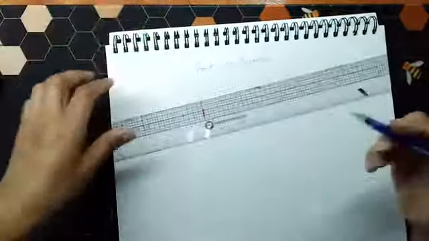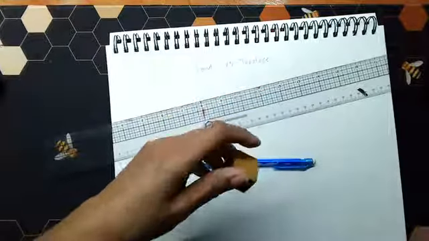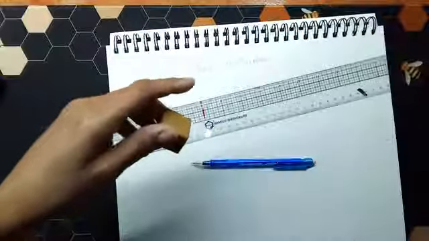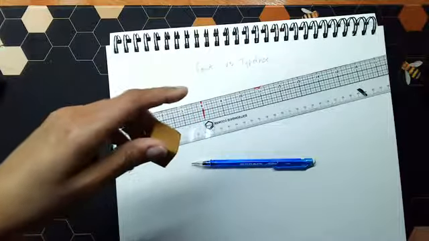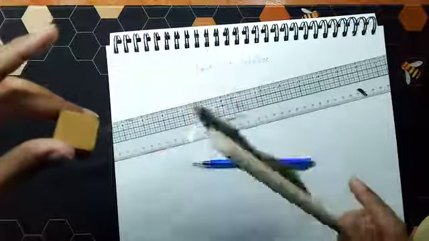Therefore, we need to be using rulers, and we have a pencil. You're going to have an eraser. You're going to have some tracing paper, and you're going to need some tape. You might need a brush to keep the scraps off your sheet. Okay?